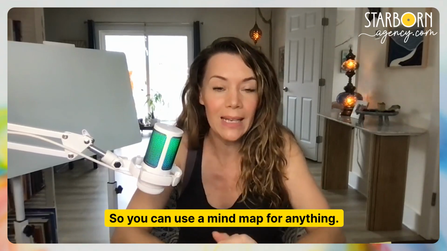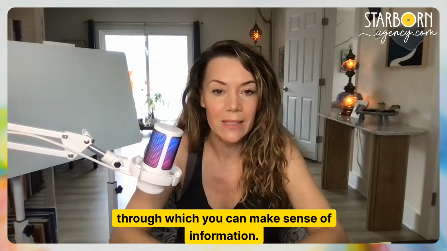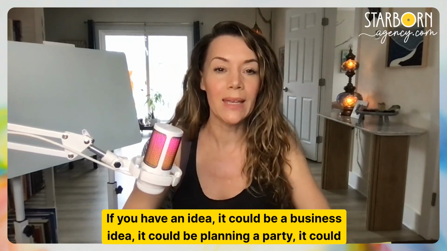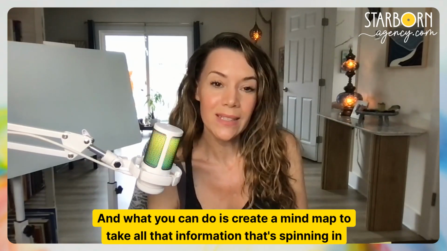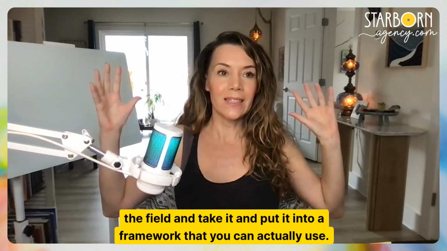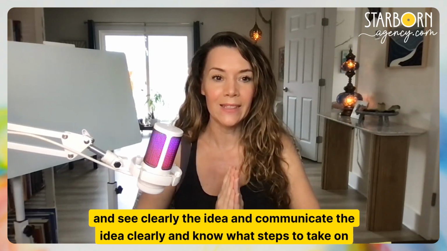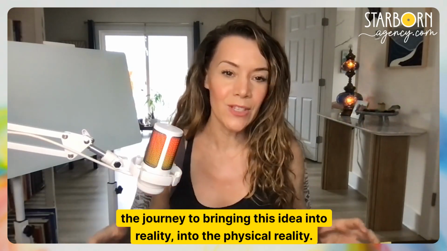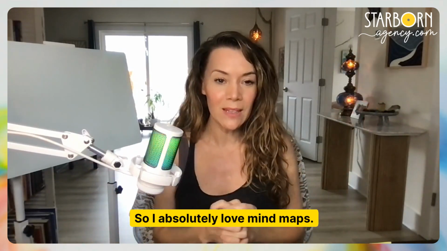So you can use a mind map for anything. It becomes a framework through which you can make sense of information. If you have an idea, it could be a business idea, it could be planning a party, a blog post, writing a book, it could be anything. You can create a mind map to take all that information that's spinning in the field and put it into a framework that you can actually use, see the idea clearly, communicate it clearly, and know what steps to take on the journey to bringing this idea into the physical reality.